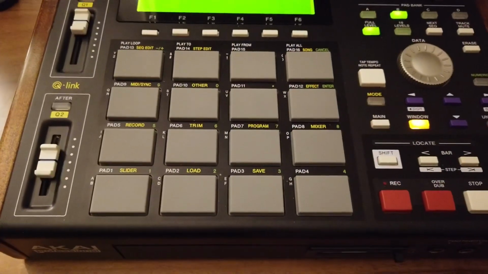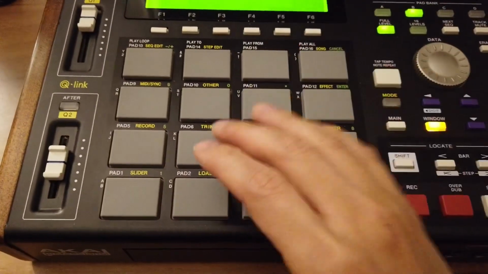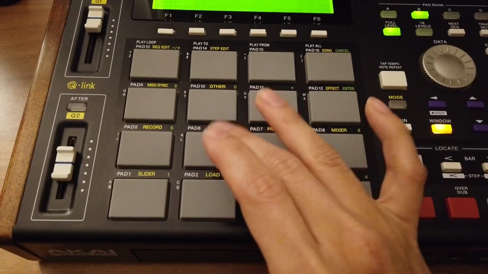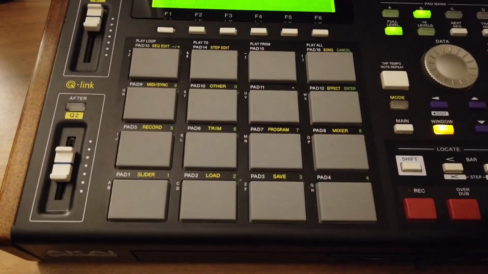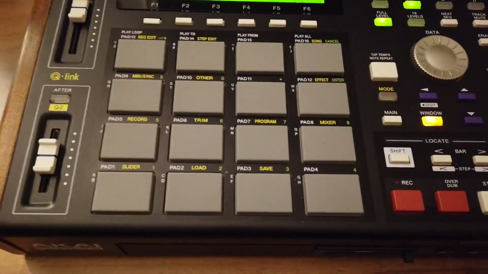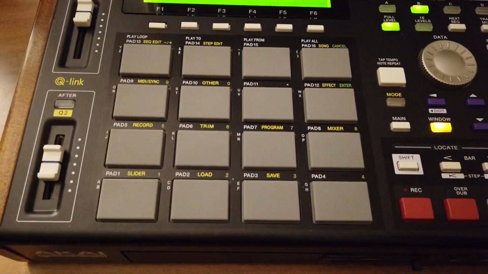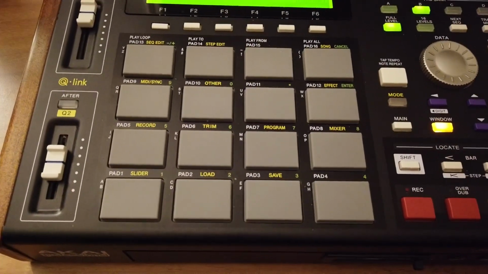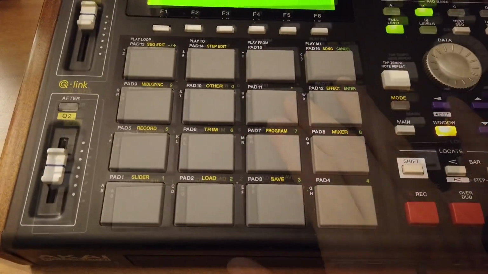And then basically you start layering your drums. So let's say hi-hat first. And then so on, and then you add another layer or another track of different drum sounds to build out a full beat sequence.